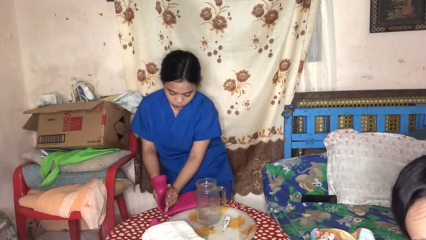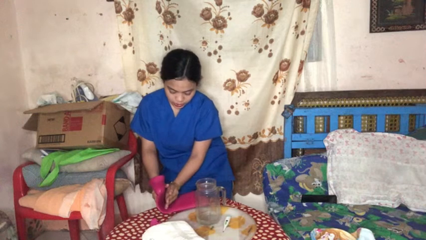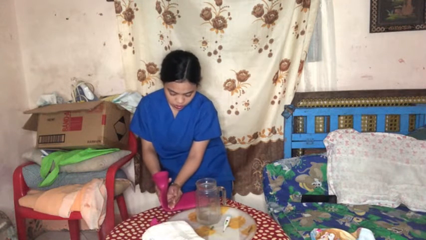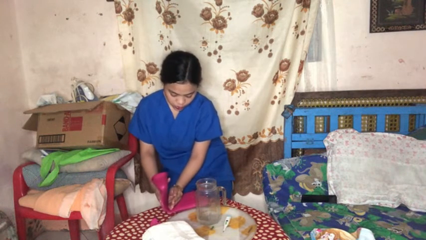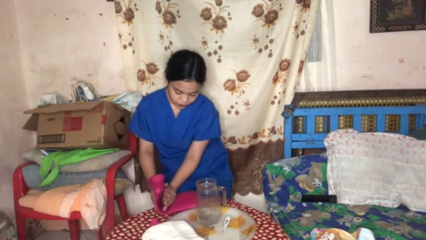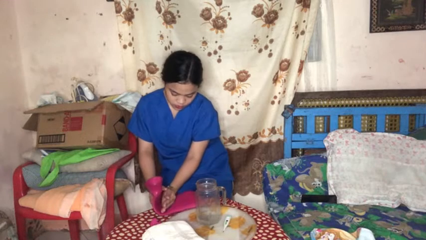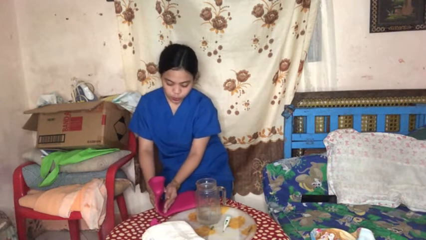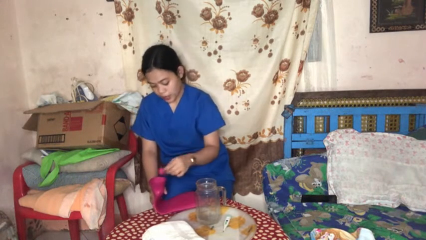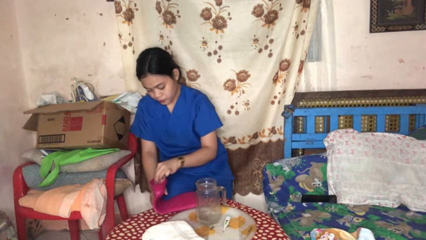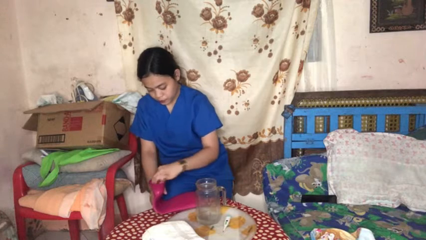Then fold the hot water bag like this, then put the cap of the hot water bag on and secure it tightly.